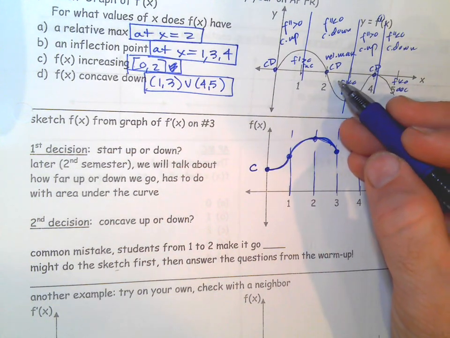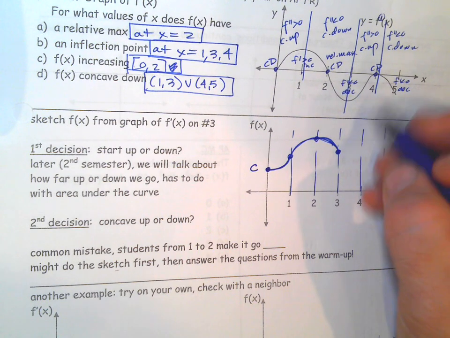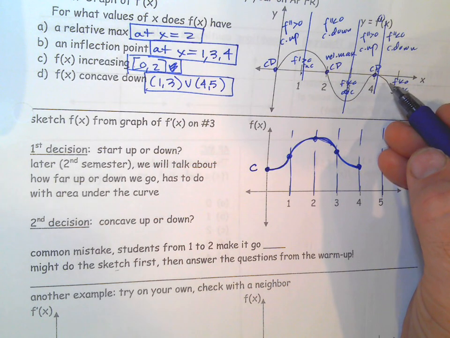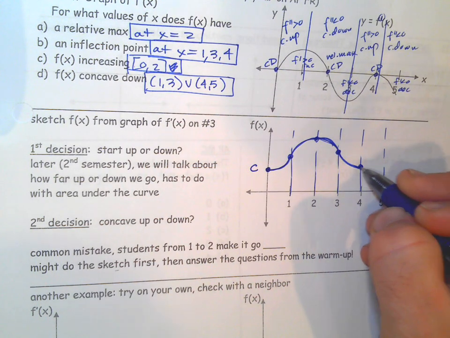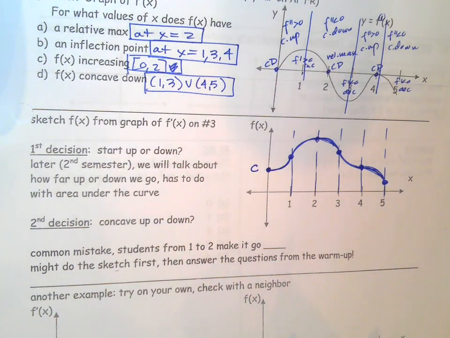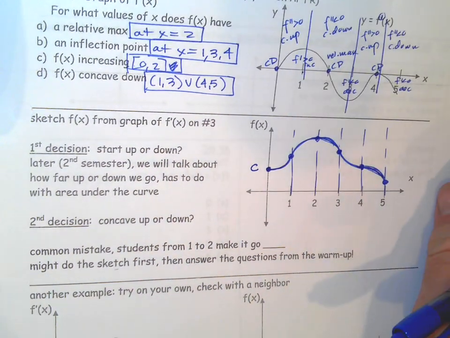Okay, next one, it's going down, but it's concave up. And then it's going down and it is concave down. So something like that. This is the original graph that would give that derivative graph.